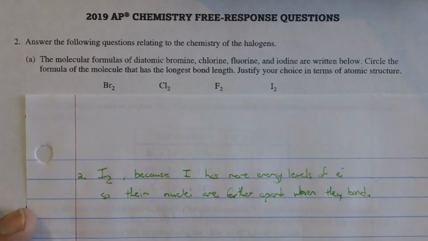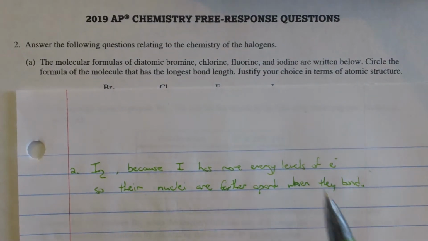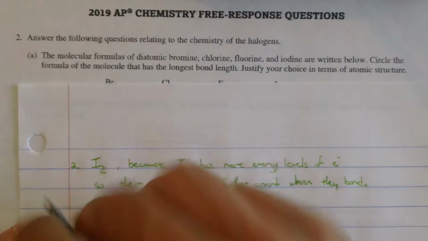That's what I got. Tell them what radius means, right? It means the distance between their nuclei once they're bonded. So that's 2A. And we're off and running.